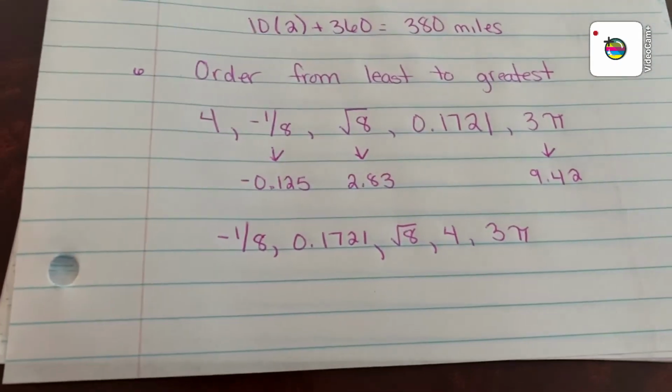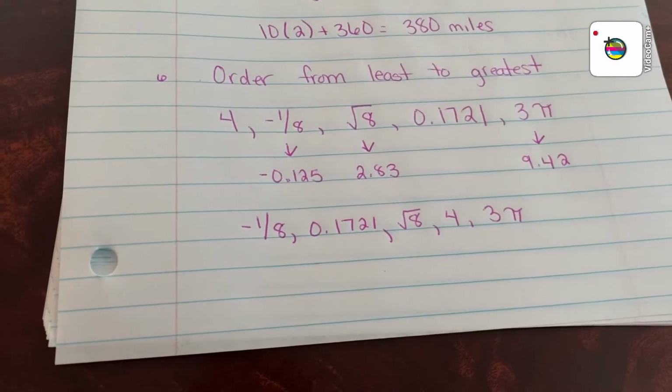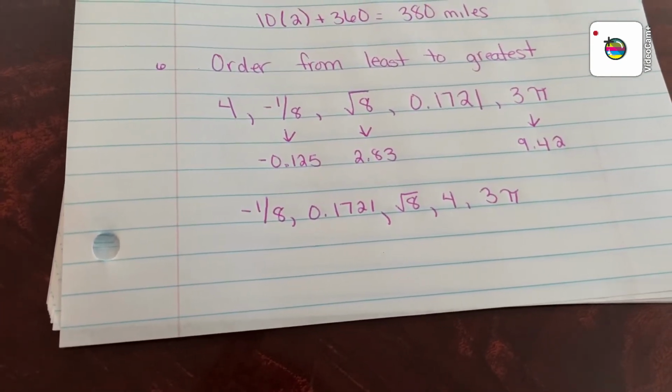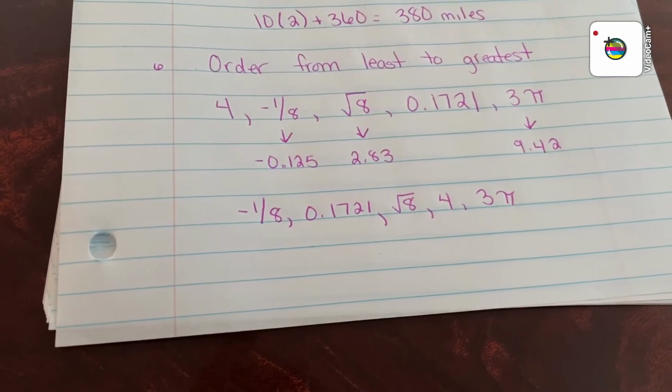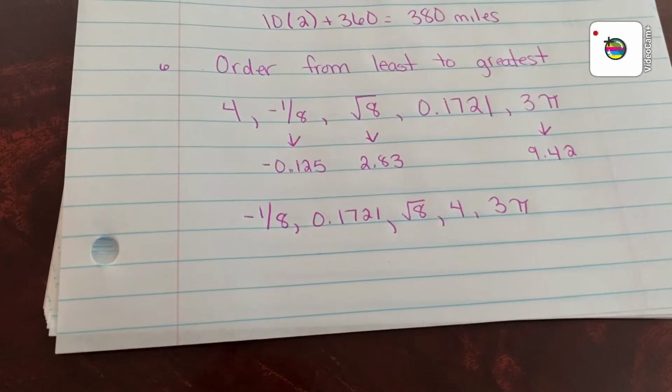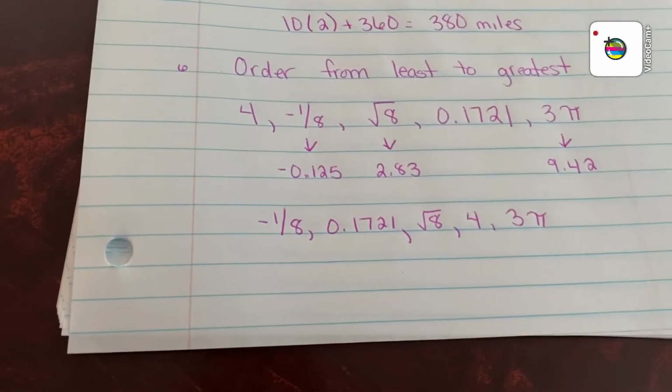If you want, you can use a number line. That might make it a little bit more concrete for you so that you could see where all of the numbers belong on the number line. But I also like changing them to decimals because it makes me think of money. And we all know how to count money.